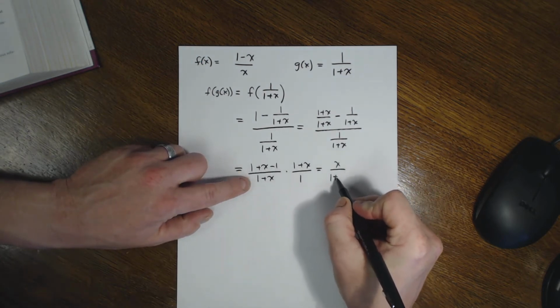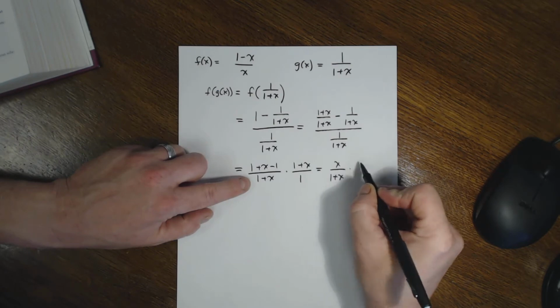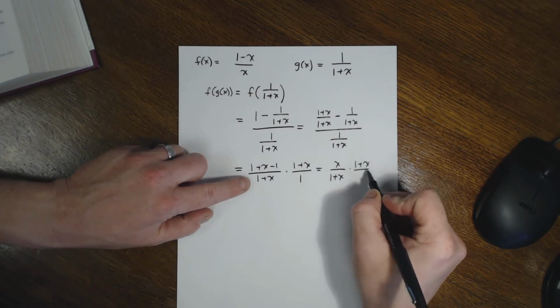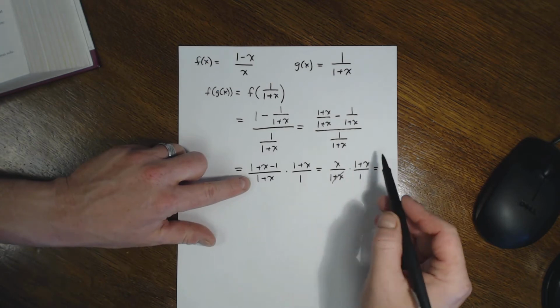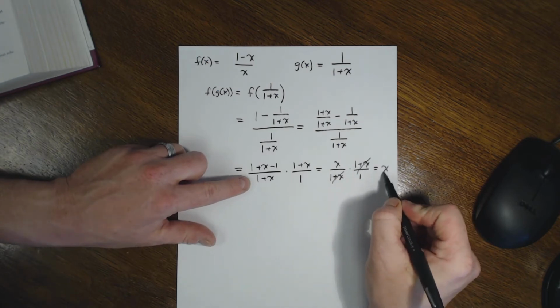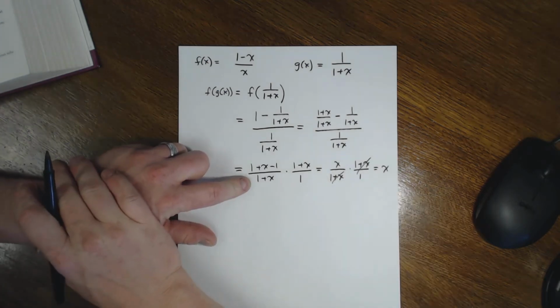I'm going to have 1 plus x here times 1 plus x over 1. And we can see that this all simplifies, when we cancel these two, to be x.